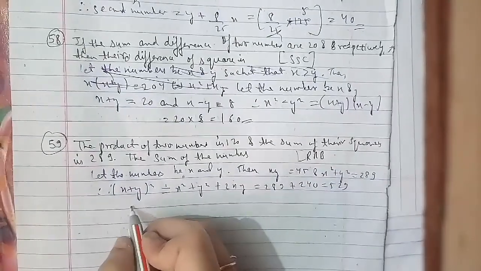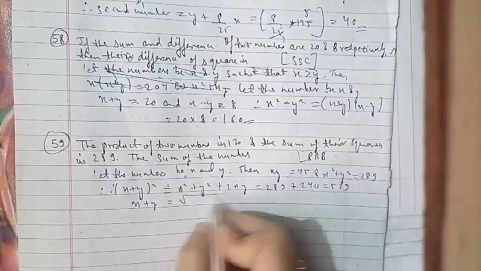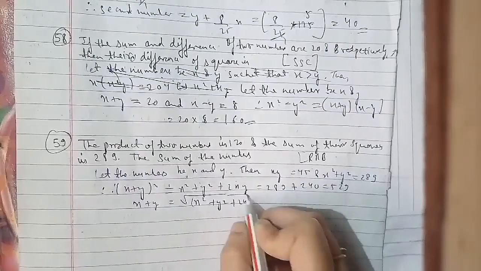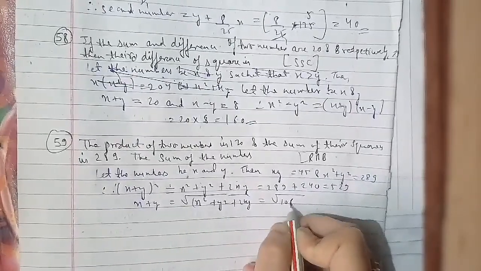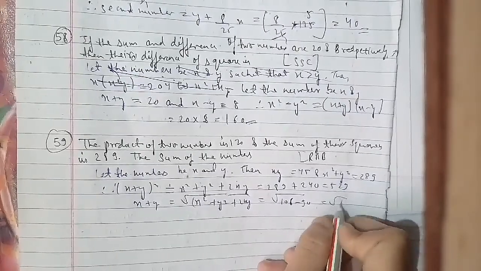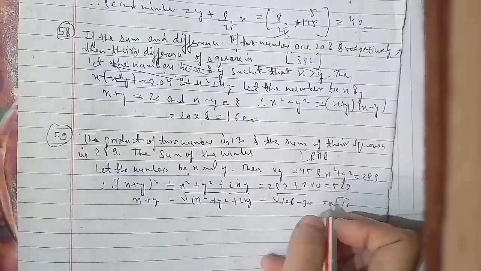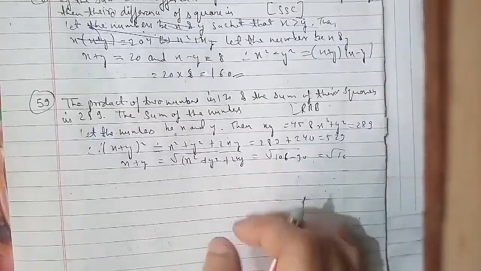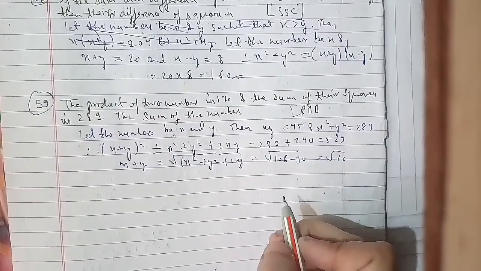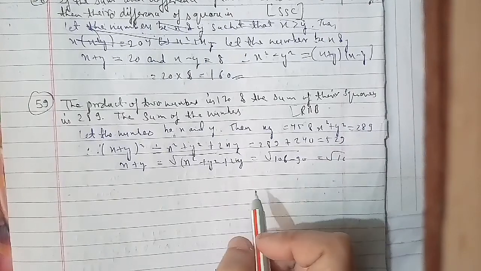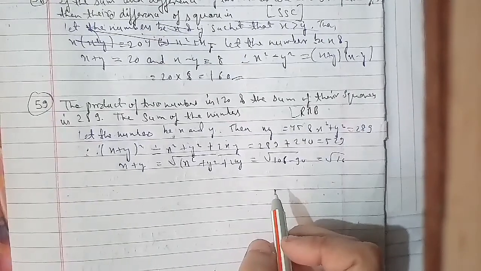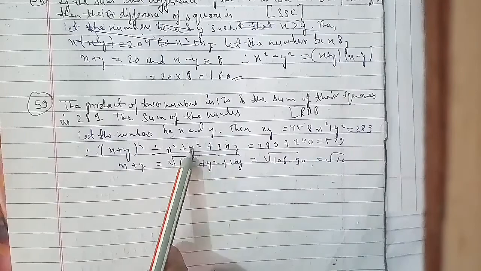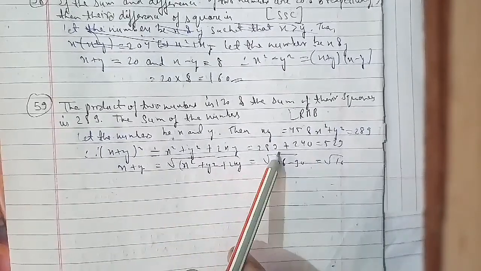Now we'll go ahead further. That is, x plus y we have to find out. So x plus y whole square is x square plus y square plus 2xy, which is 289 plus 240, we will get 529.